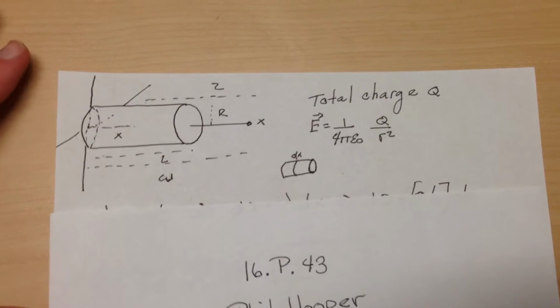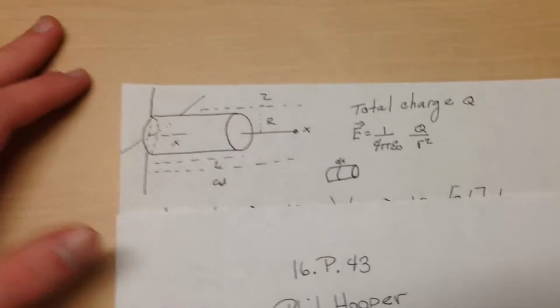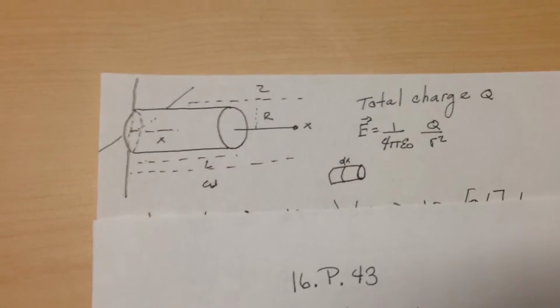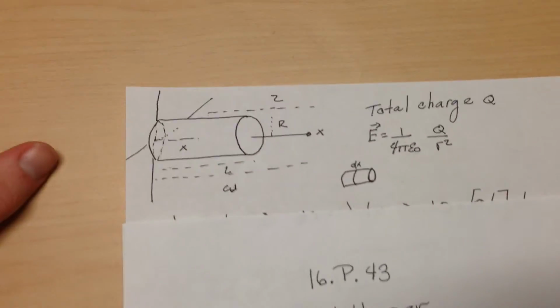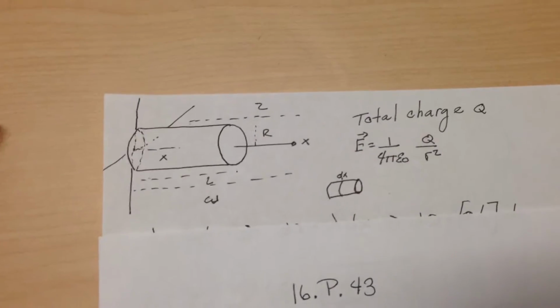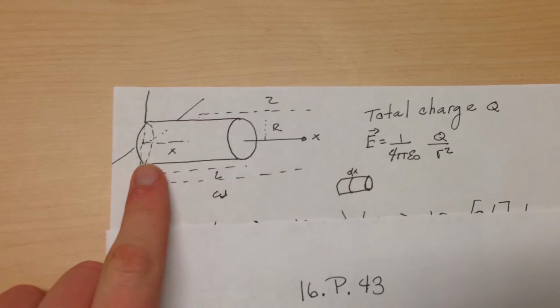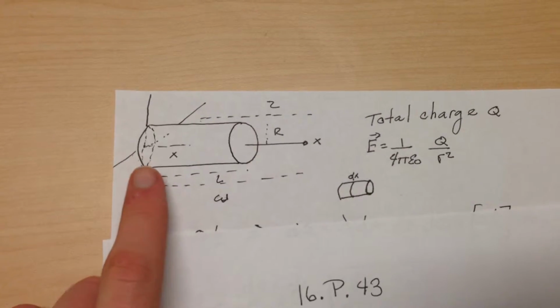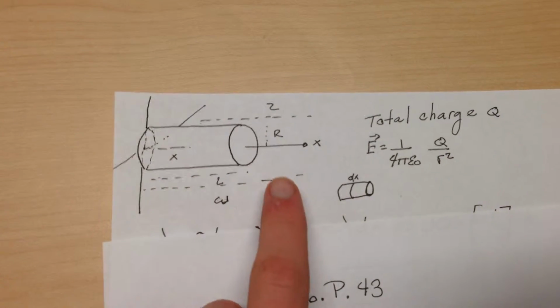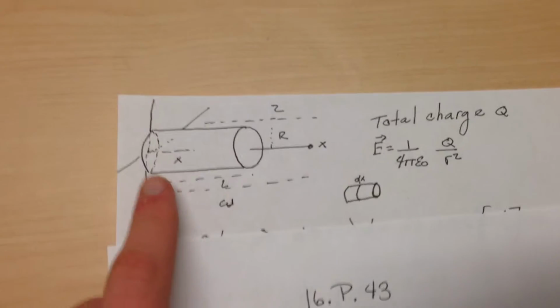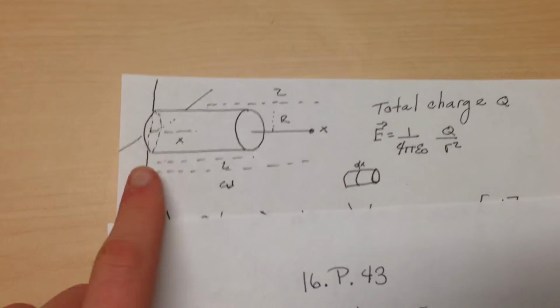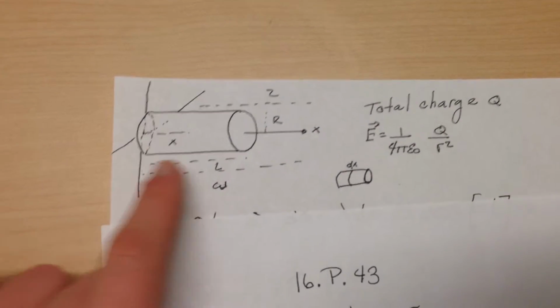So I'm going to do things a bit easier and look at this question as the sum of contributions due to a bunch of charged rings along the x-axis. And these charged rings, when stacked up on top of each other or integrated, form our tube.